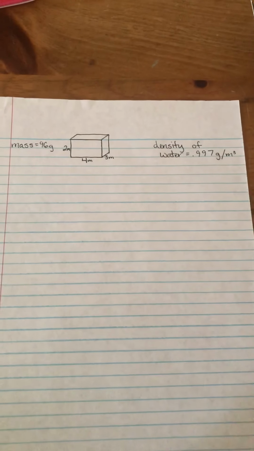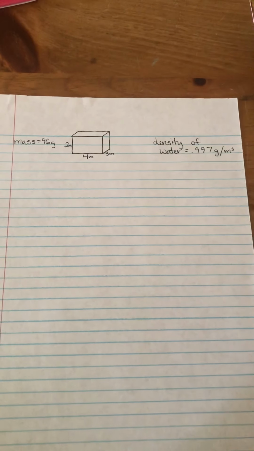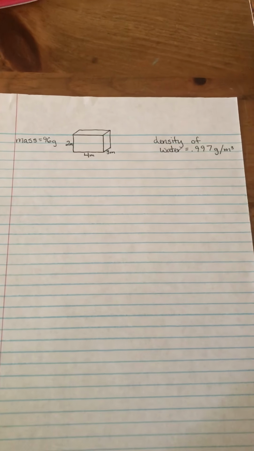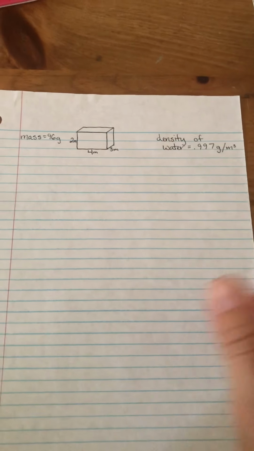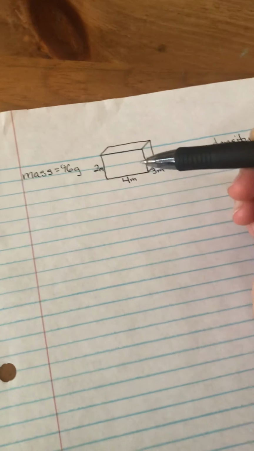Alright guys, so today I'm going to walk you through calculating volume, density, and determining whether something will sink or float in water based on its density. So to start off, I'm going to calculate volume of this rectangular prism.